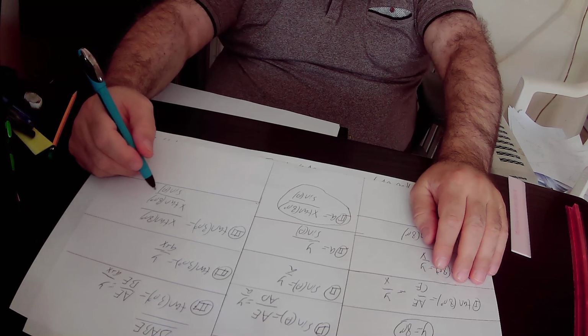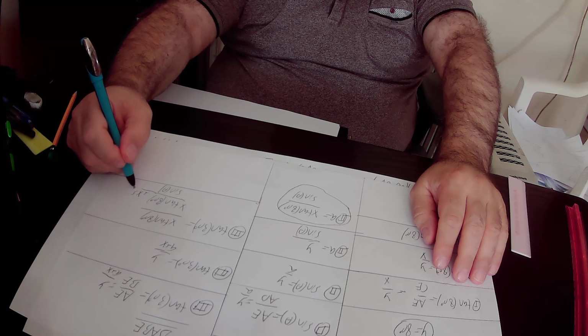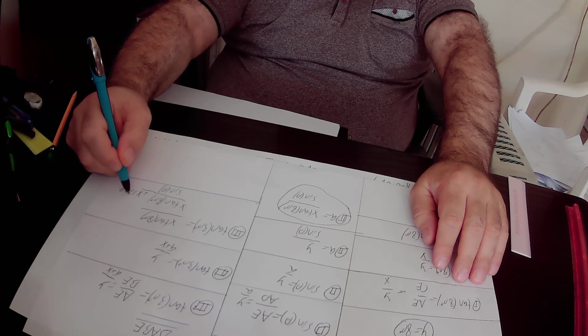So here we'll multiply x by sin theta, and then we will divide it by sin theta, so we change nothing.